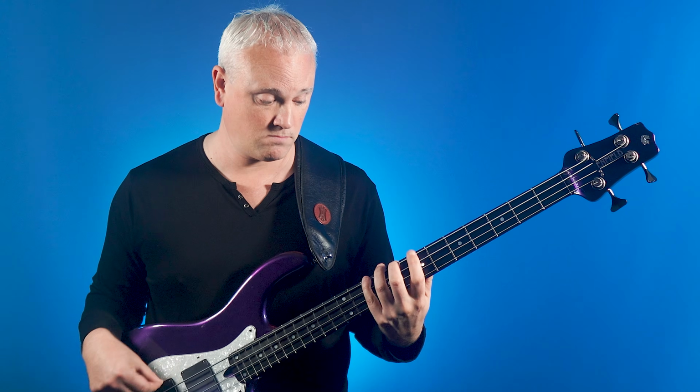So C major, F major, B flat, E flat, A flat. Then we can try with root notes on the A string. So C major, F, B flat, E flat.